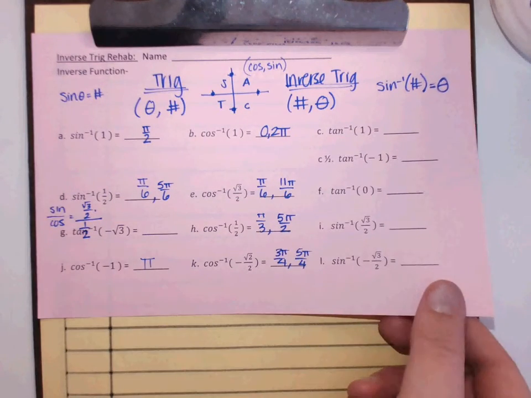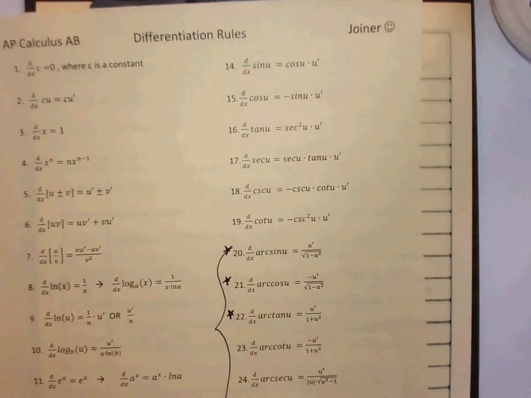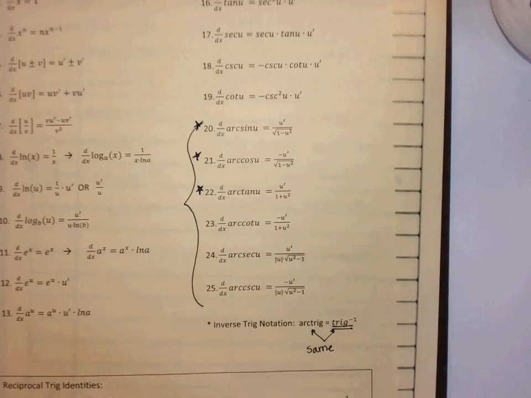You've had a little reminder. The next thing that I need you to get out is your rules sheet for derivatives. Now, if you have lost yours, I only have one left, but I will copy more. You can look at mine or take a picture of it, or I can send it to you on Remind.